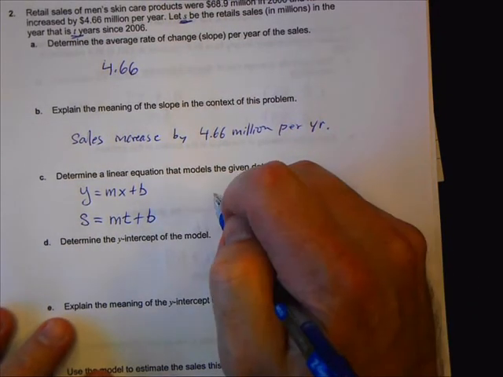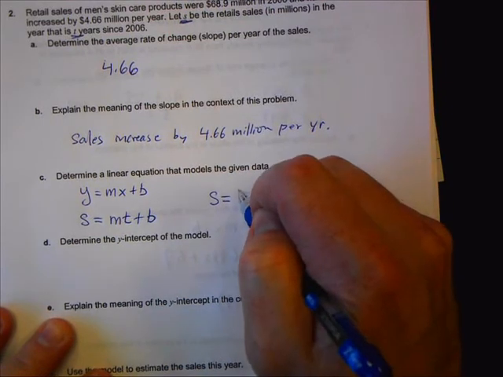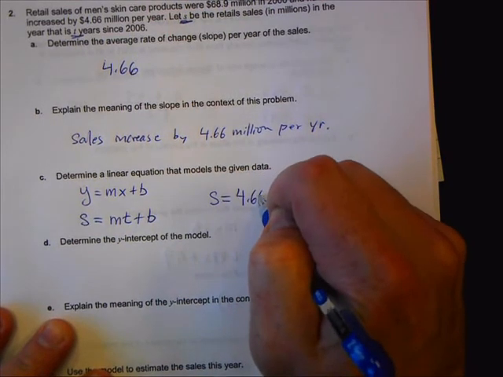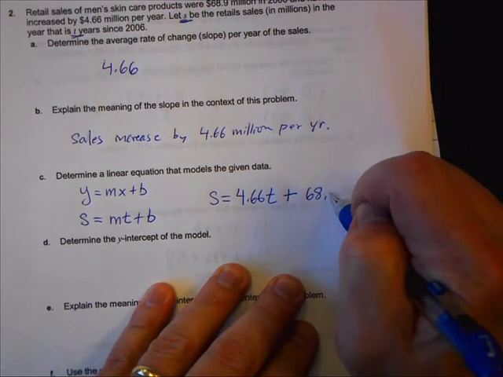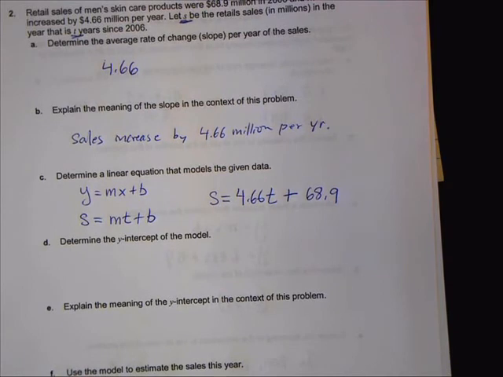So S equals, what's M? 4.66 T plus, well, what's B? 68.9.